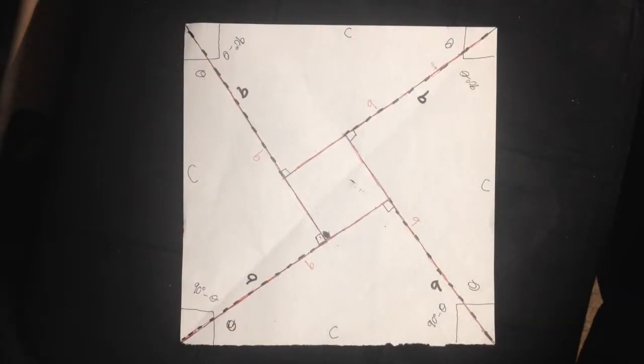We're going to look at the Pythagorean Theorem today, and we're also going to prove it using something from Bhaskara. So here we go. This is the Bhaskara proof of the Pythagorean Theorem.